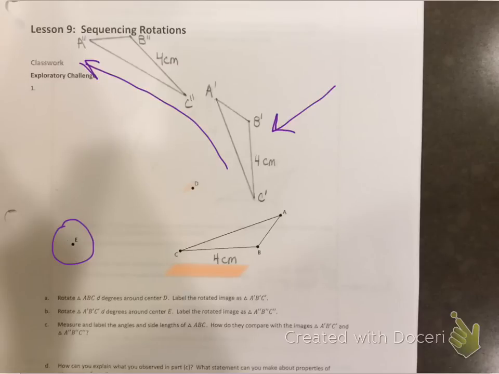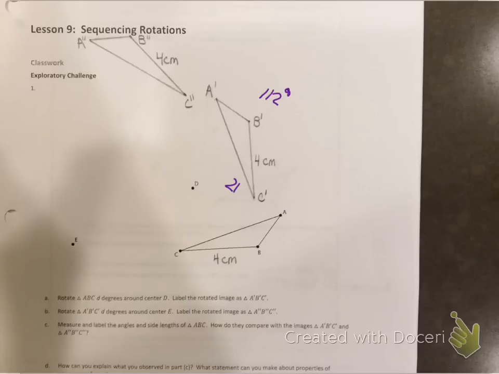And we're asked in part C to measure and label the angles and side lengths of these triangles. And I measured BC at 4 centimeters and the image at 4 centimeters. And I think it's pretty intuitive that all these measurements will be the same because the sequence of rotation is just copying that exact triangle as we go along. So all of these measurements, all these angle measures will be identical. And just in case you didn't measure them, angle B is 112 degrees. Angle C is around 21 degrees, and angle A is around 47 degrees.